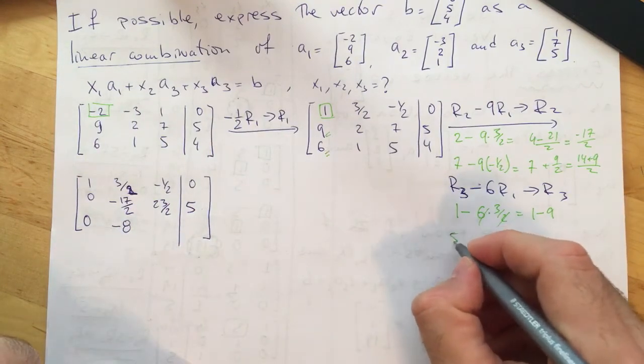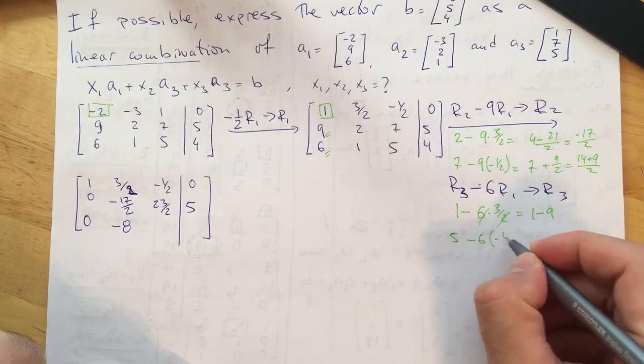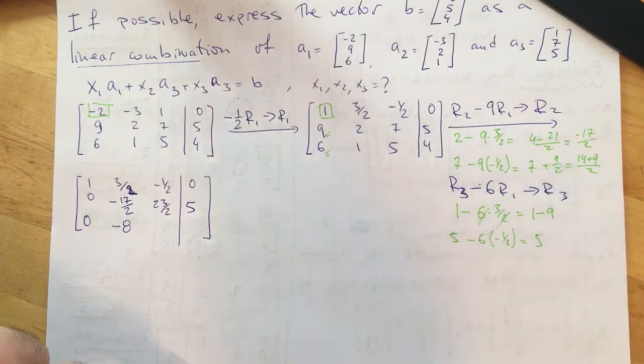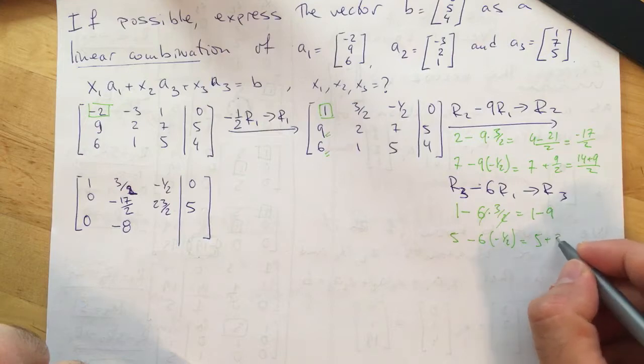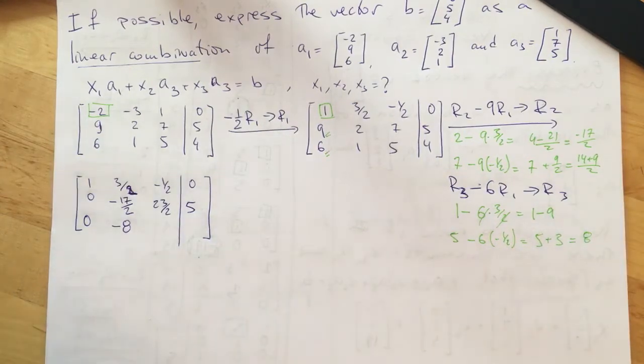Then 5 minus 6 times -1/2 is 5 plus 3, which is 8.